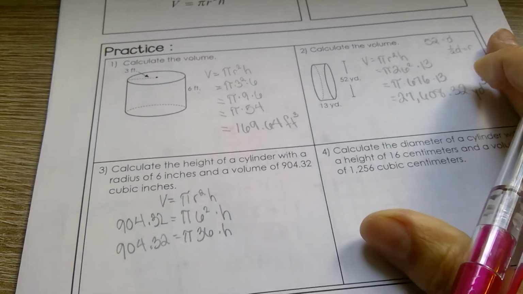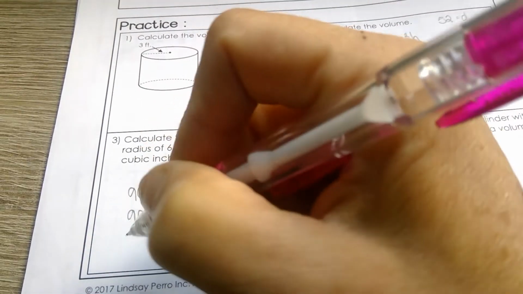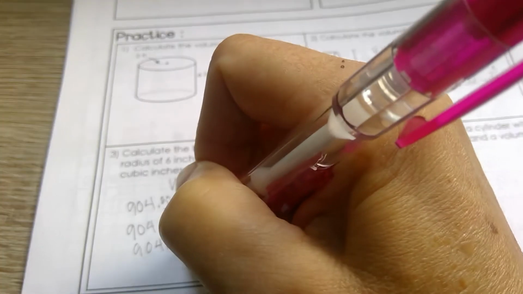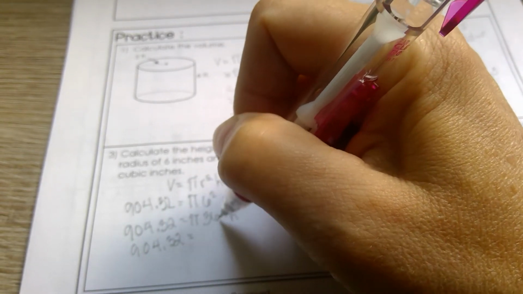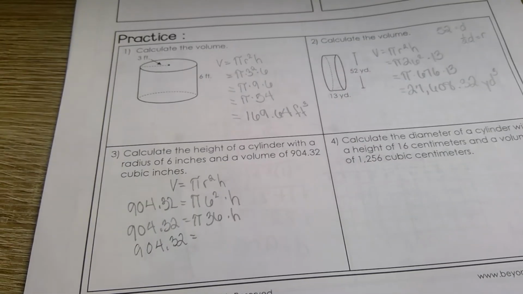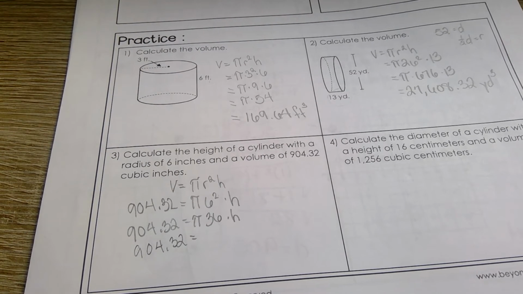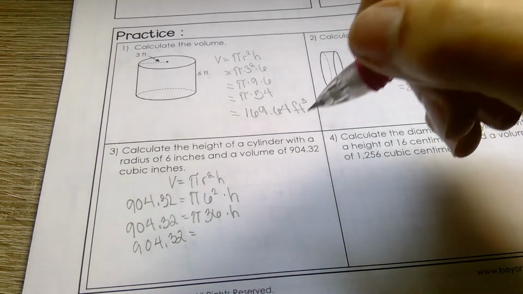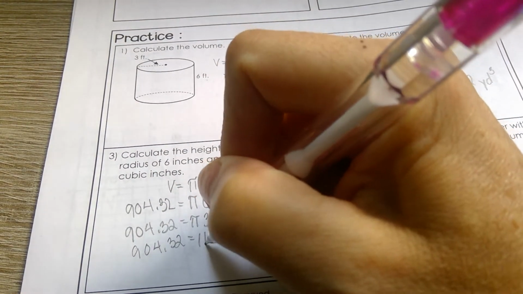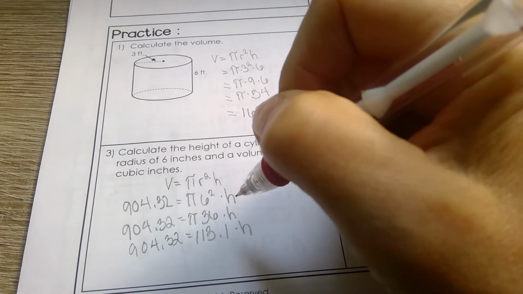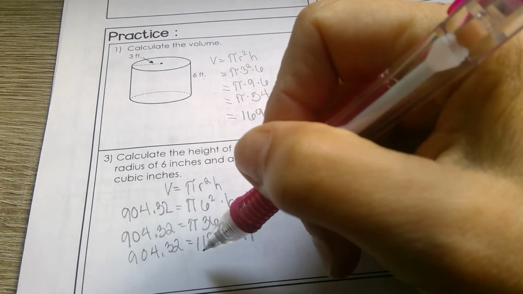So this is hard for me to write a little bit here. So, okay, so we have 904 and 32 hundredths is going to be equal to, I'm going to figure out this portion right here. Okay, so what is pi times 36? That's what I'm looking for. Pi times 36 is 113 and 1/10 times something. So now it's just a matter of some division.